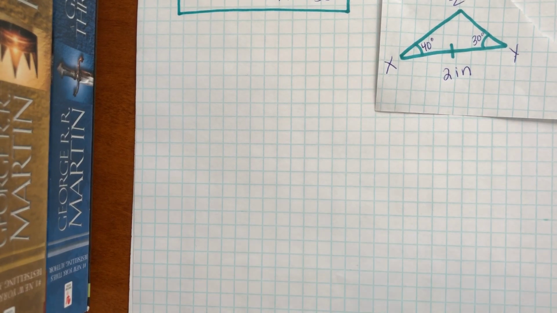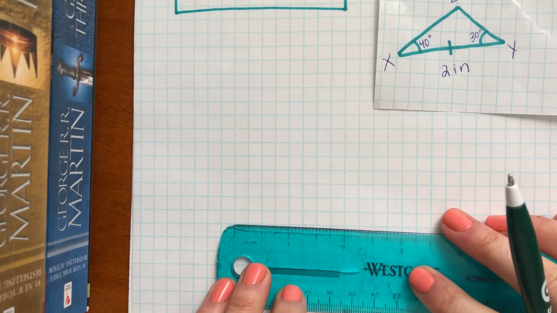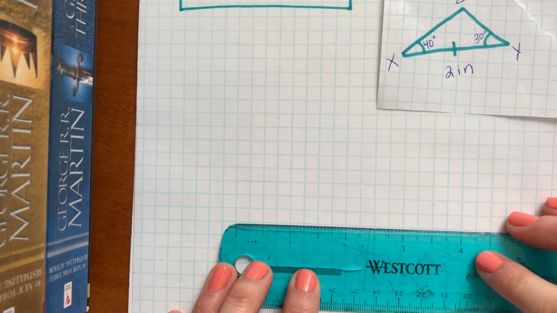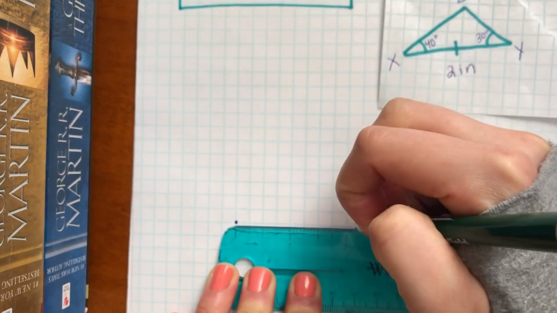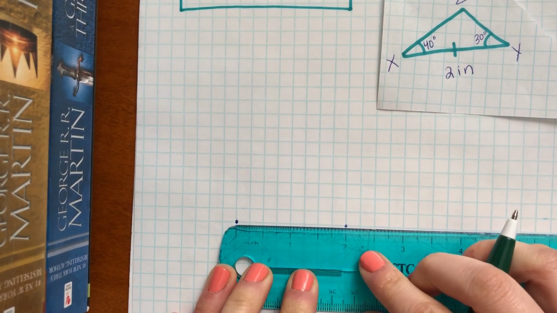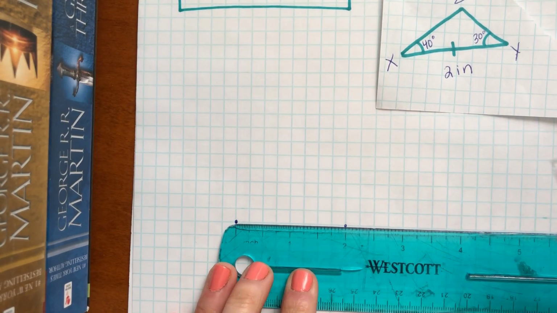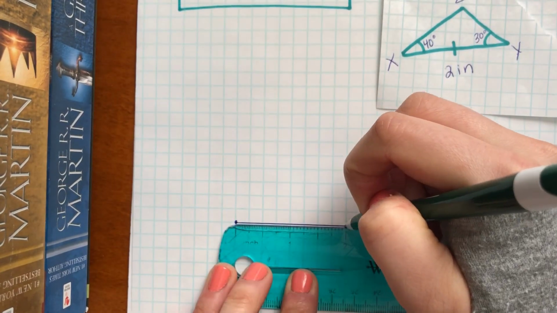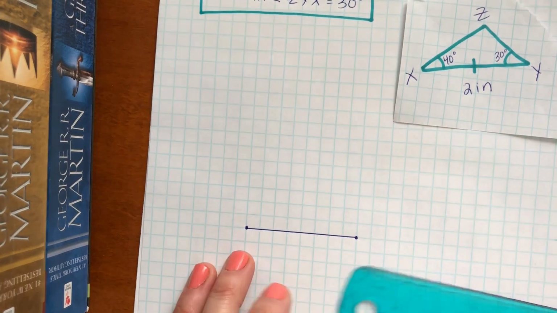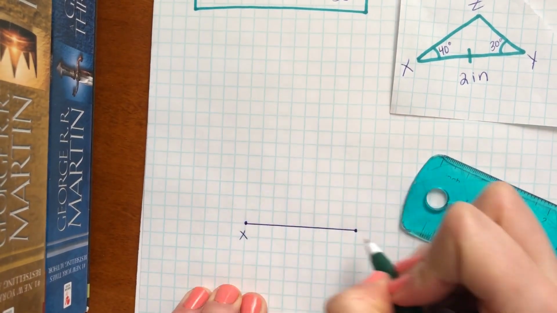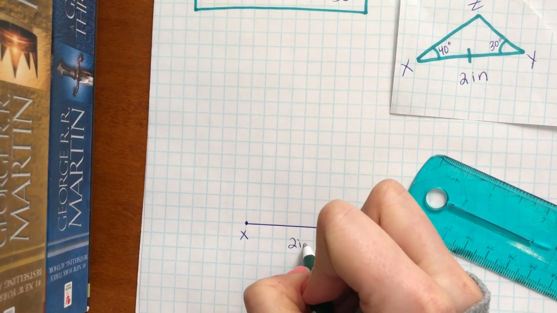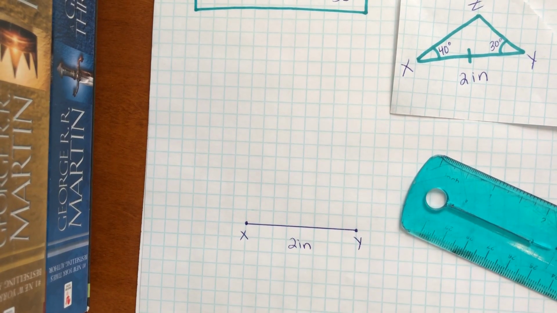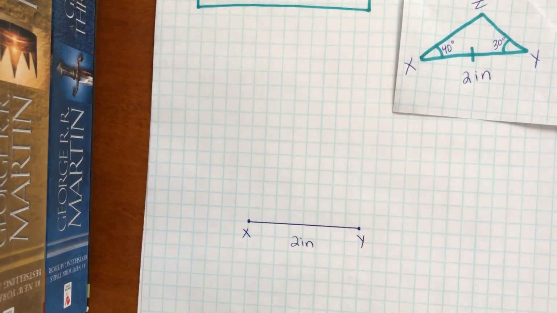So I'm going to take my ruler and I'm going to measure 2 inches, which is 8 boxes, and label that side length XY when I'm done. All right, and that's 2 inches. And now I have that part done.